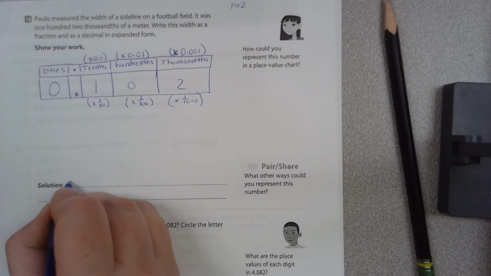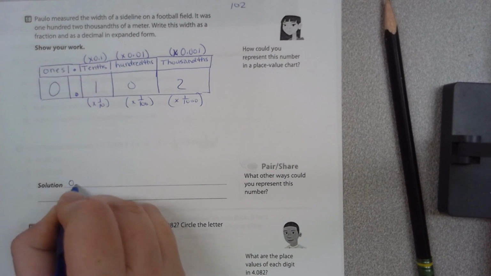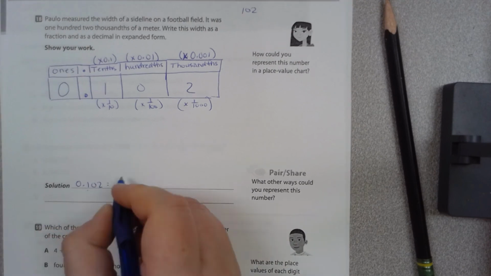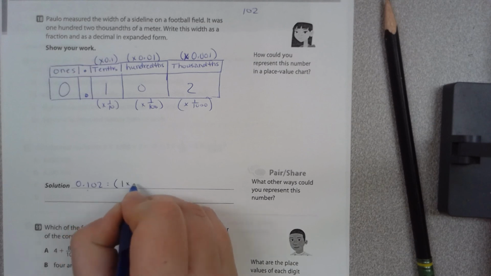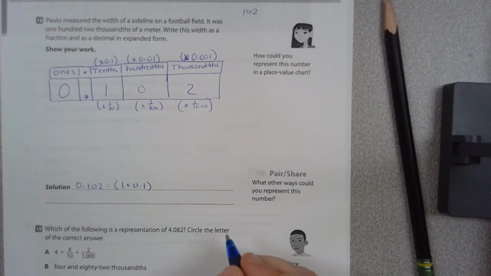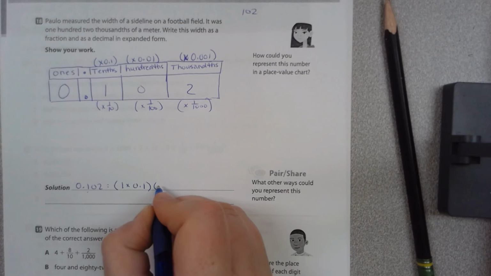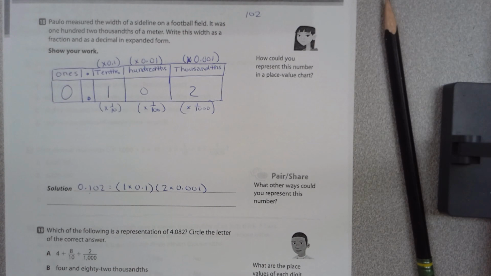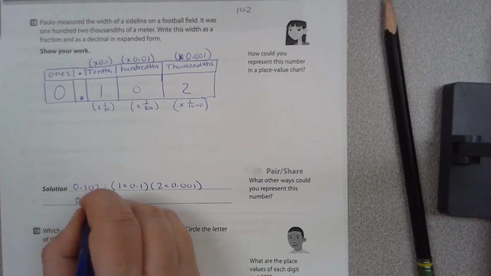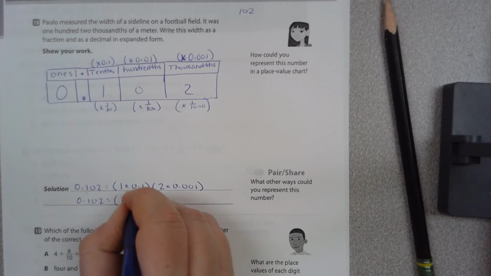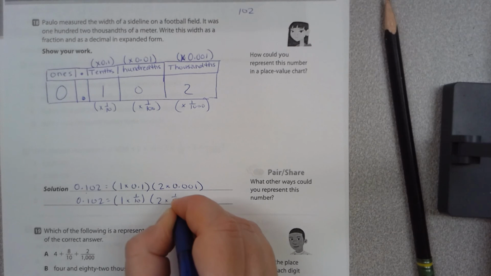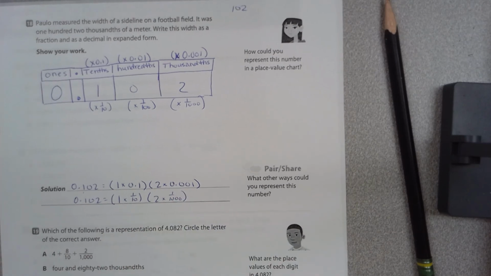So one way we could do it, and they wanted us to do this, is equal to, all right, the 1 is in the tenths place. So we're going to go 1 times 1/10. Okay, the 0 is in the hundredths place, so we do not have to write that down. So we're going to skip to the thousandths place. And that's it. Now, if we did this as a fractional form, it would be 1 times 1 over 10, because it's 1/10, and then 2 over 100ths. No, that's 1,000ths, I'm sorry. Right there.